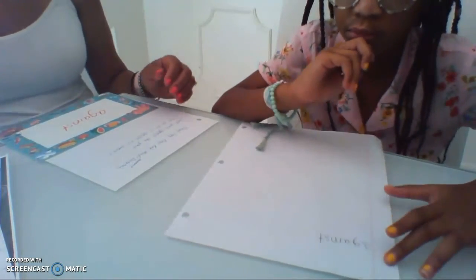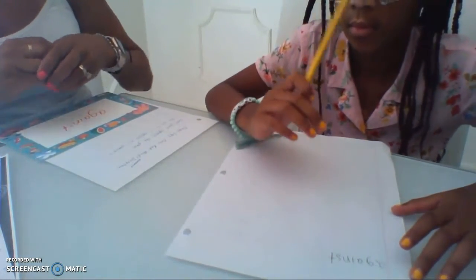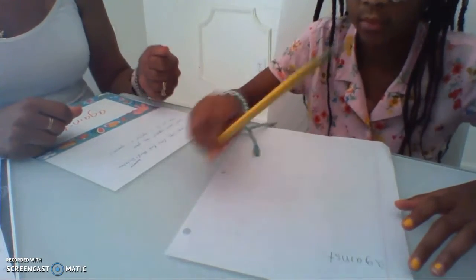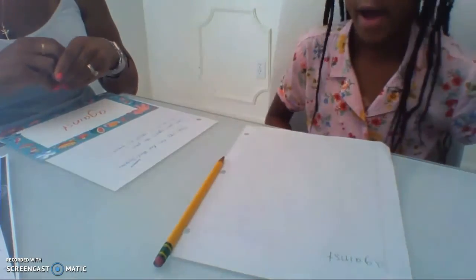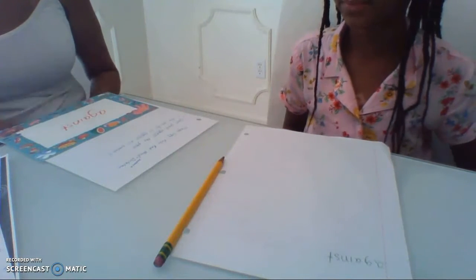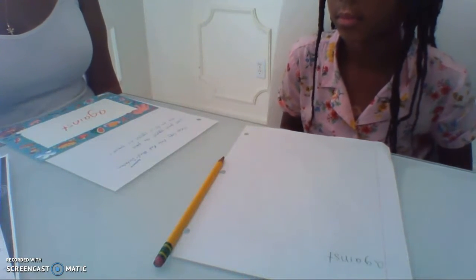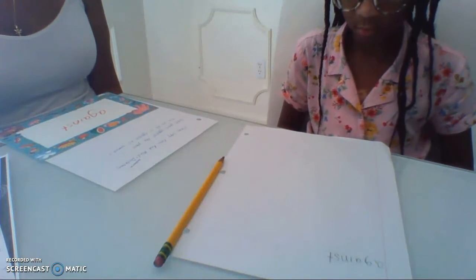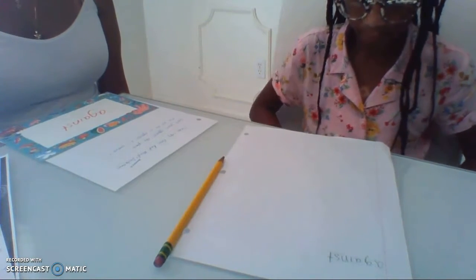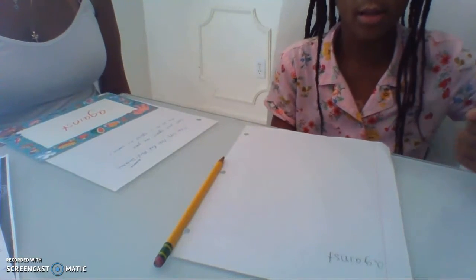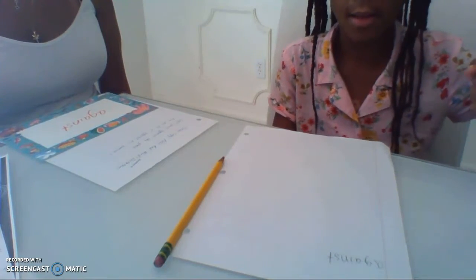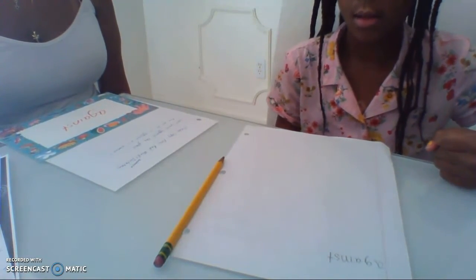Now we're going to do some sentence dictation, okay? You're going to pound out the sentence and then you're going to write it after I say the sentence 2 times. Okay. So, don't press against the glass. Don't press against the glass. Ready? Pound. Don't press against the glass.